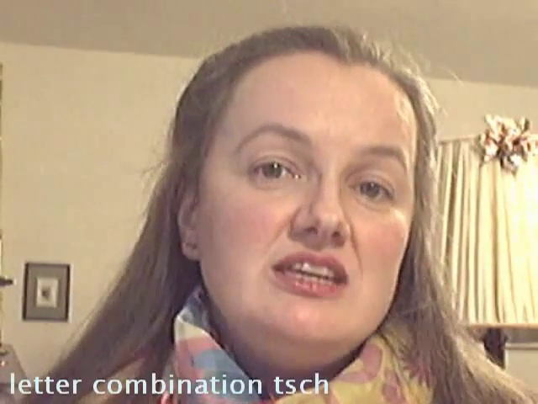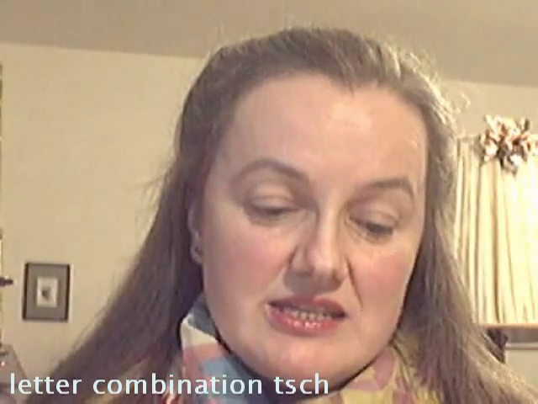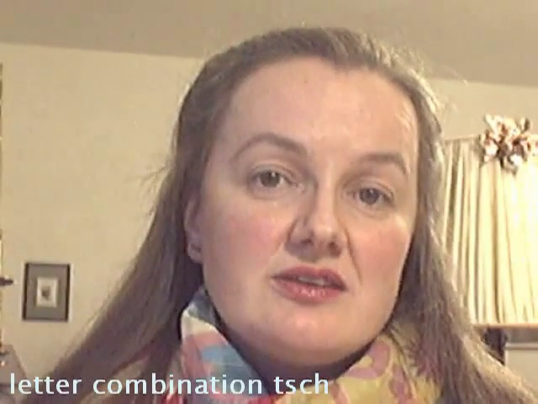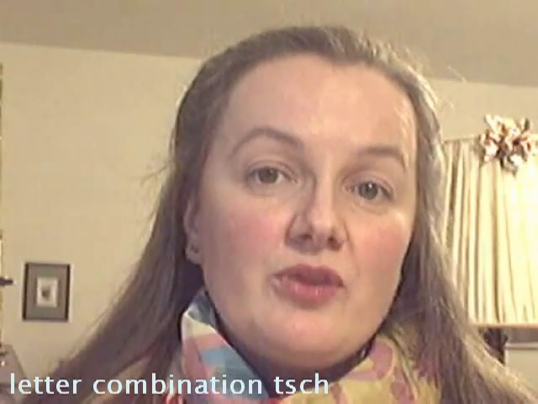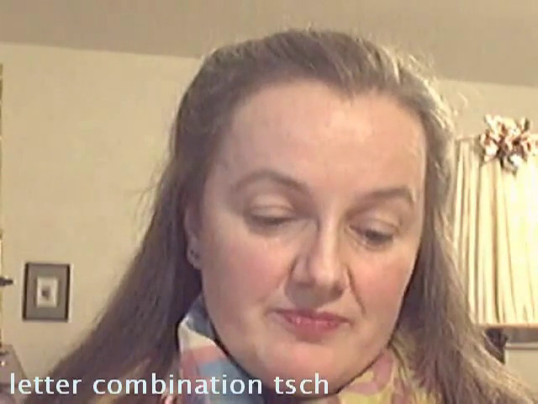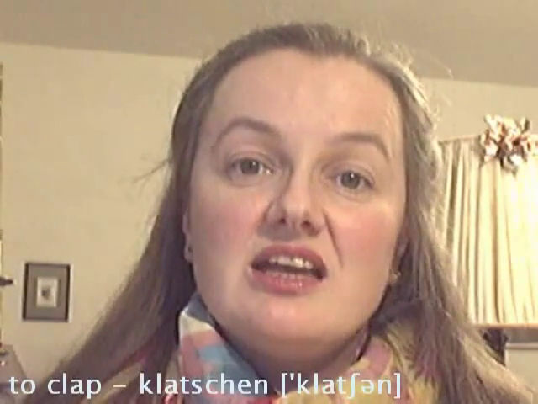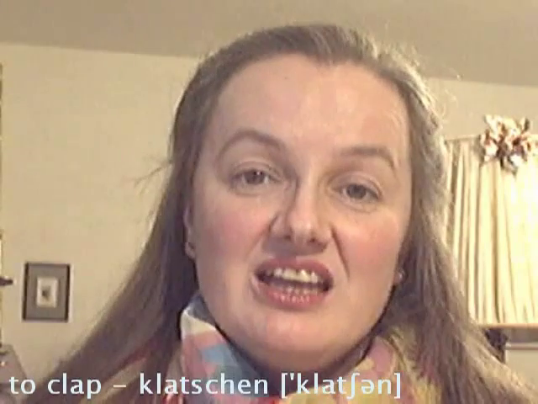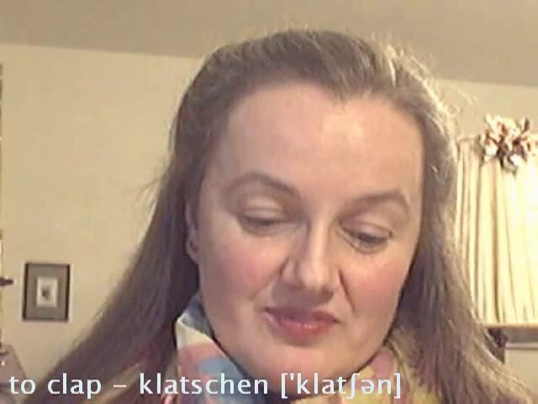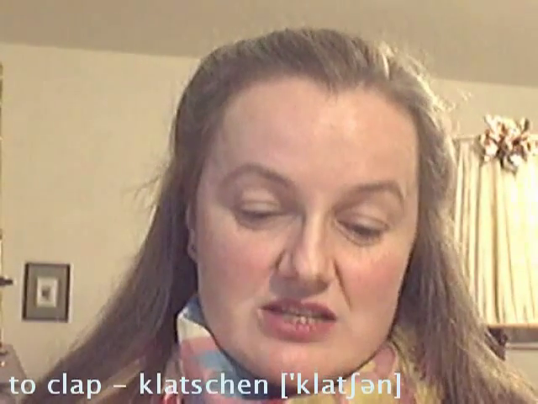And we can also have the combination of T and SCH. This also often appears in German words, and I have two examples. And the first word is the word for to clap your hands, and in German it's klatschen. The stress is on the first syllable.